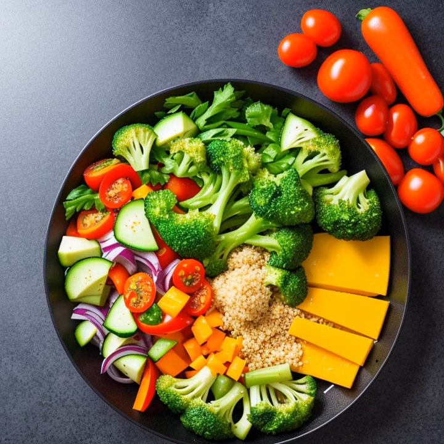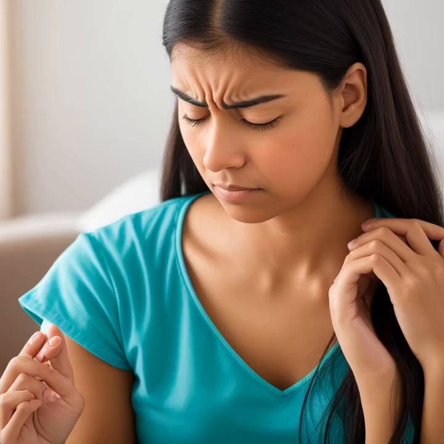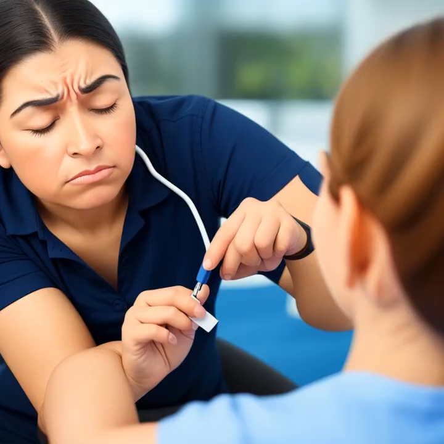When blood sugar levels are too high, a condition known as hyperglycemia, that can cause damage to blood vessels and nerves over time. This damage can lead to various complications, such as heart disease, kidney damage, vision loss, and even nerve damage, which can result in amputations.